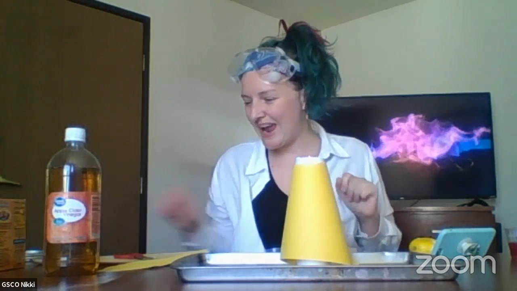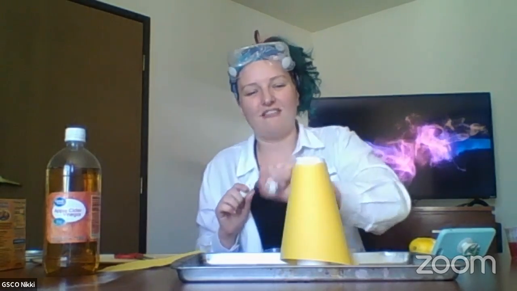So here we have our little volcano, all right? And you can decorate it if you want. You can put little fun stuff, but I will tell you that the paper is probably gonna get wet, so you don't have to bother with that today either, okay?